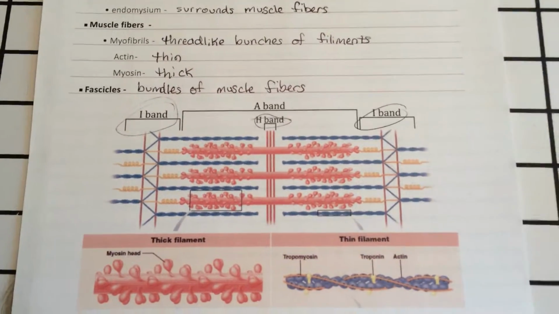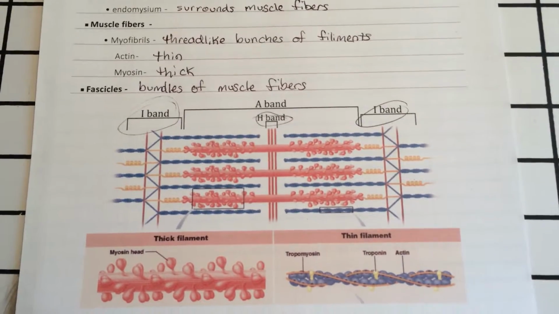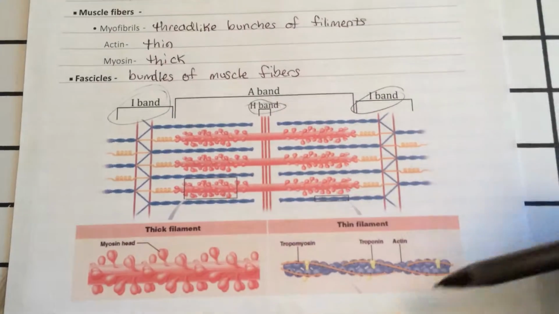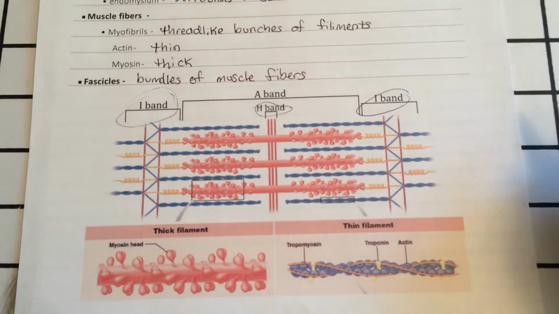So I will post that link to the video. Definitely watch it. It explains the cross bridge cycle and how this changes and how the myosin head attaches to the actin site. So definitely watch that. Let me know if you have any questions.